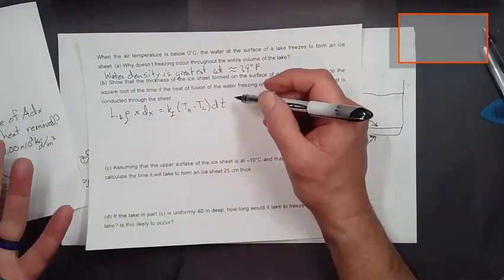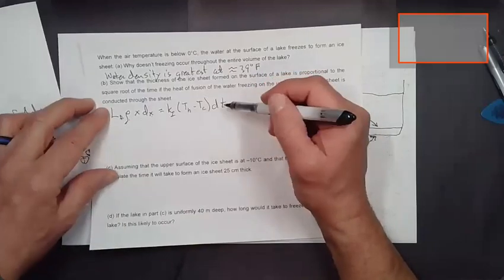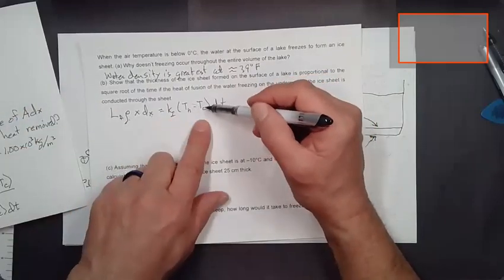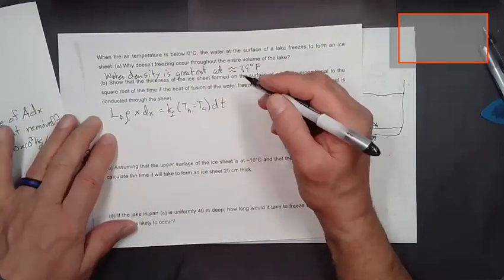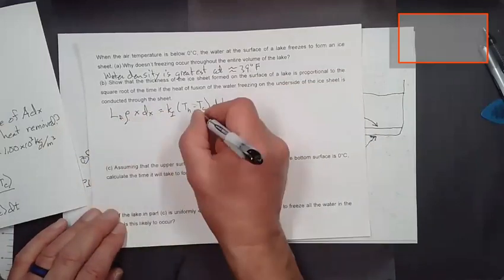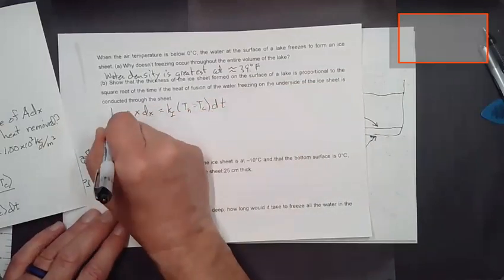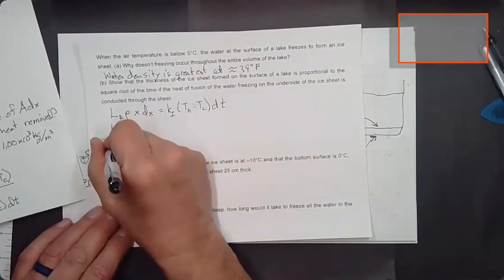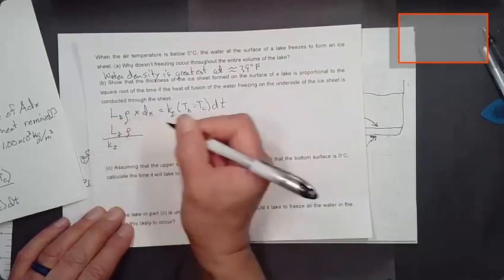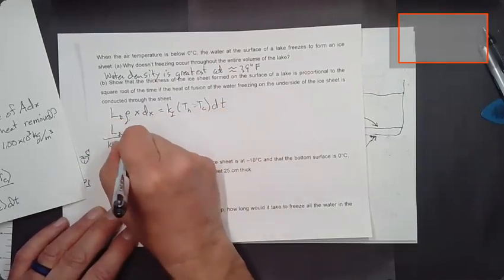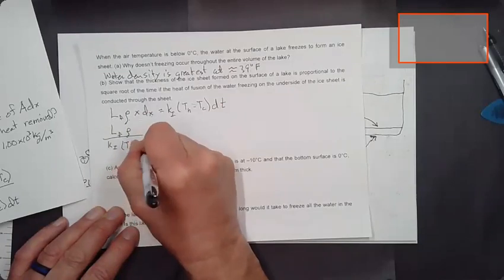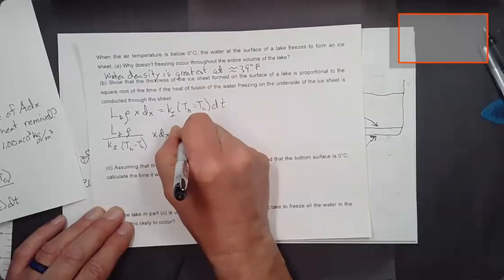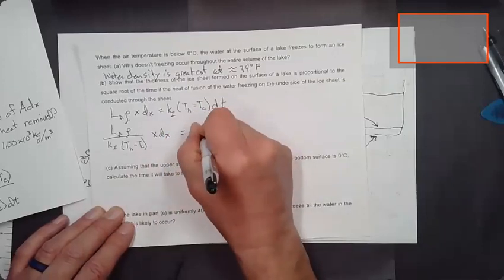And they're going to be easy integrals because almost everything that makes these things look scary are things that we know, just these constants. In fact, if I divide both sides by this stuff, I'll have the heat of fusion times the density of the water divided by thermal conductivity of ice, and then TH minus TC. And then I have x dx left on this side, and on the right side, all I have is dt.